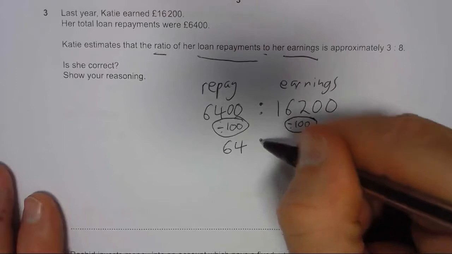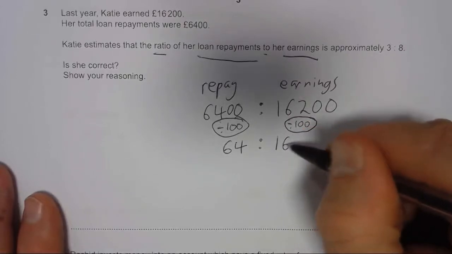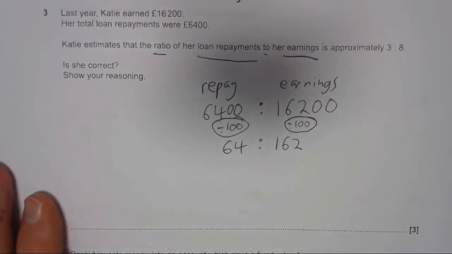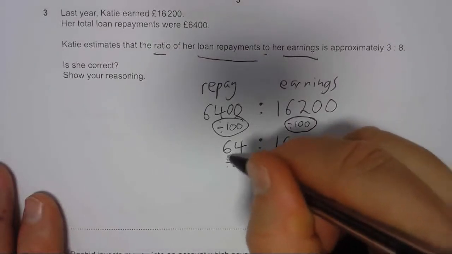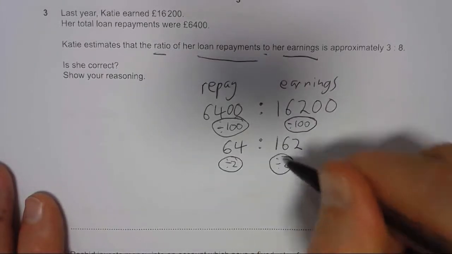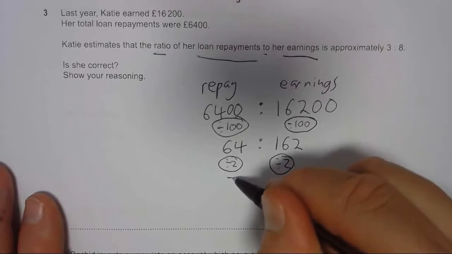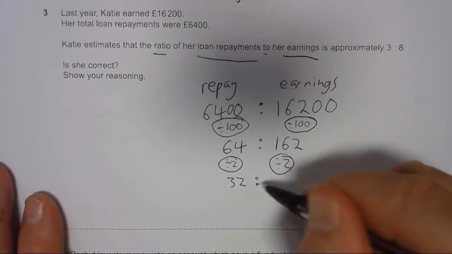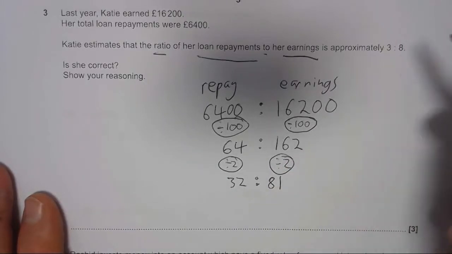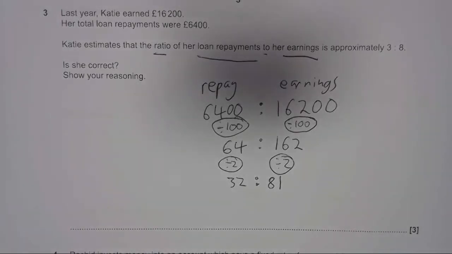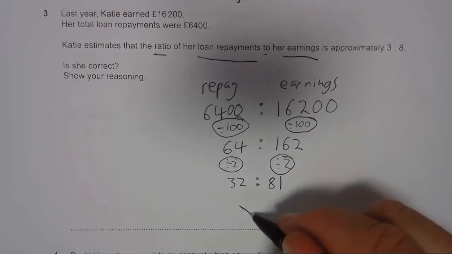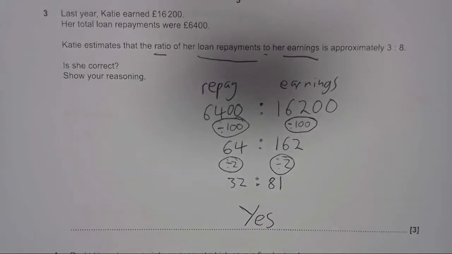So this is the same as 64 to 162. And I can keep going. Divide by 2. It's the same as 32 to 81. Is that approximately the same as 3 to 8? Yes, it is. I'm just going to write now yes. And I've shown my reasoning that would back that up.